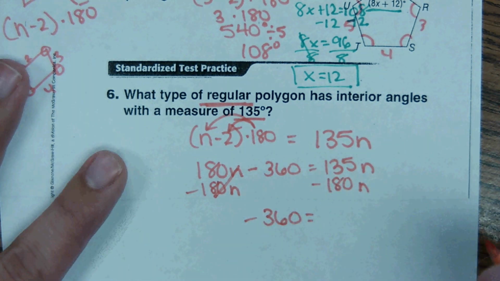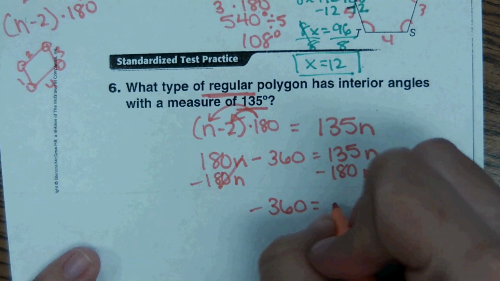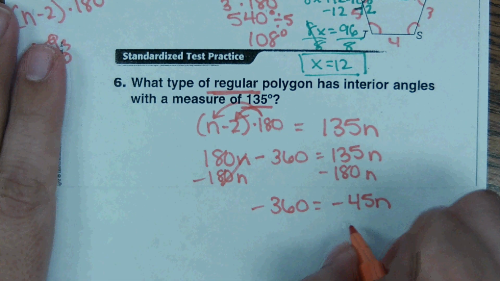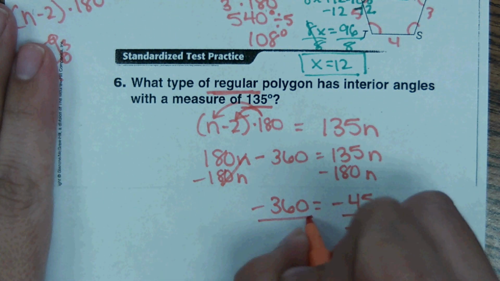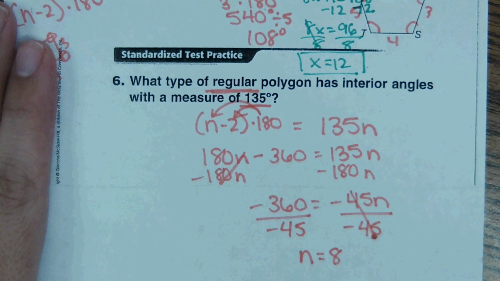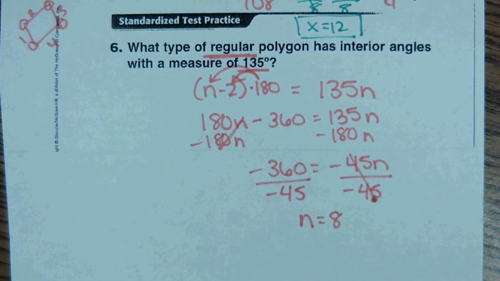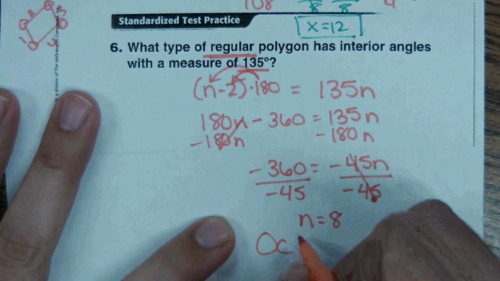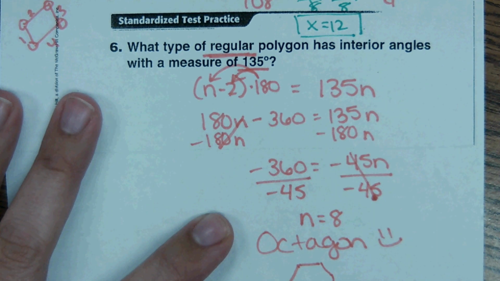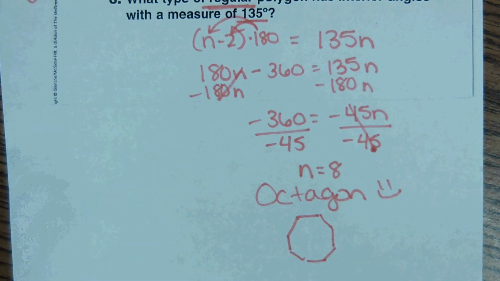And then we're going to get the n over here. Then we get n equals 8. So, yeah, it's kind of weird, but you can do it. And then once you get 8 sides, what type of polygon would that be? It would be an octagon. You could even draw one if you wanted to. Like this.